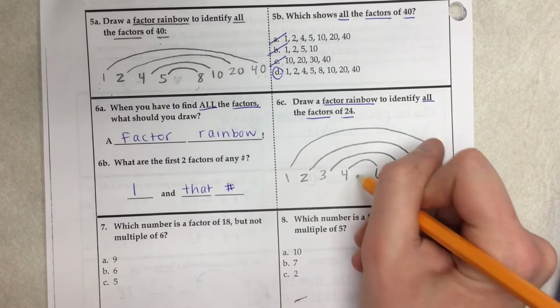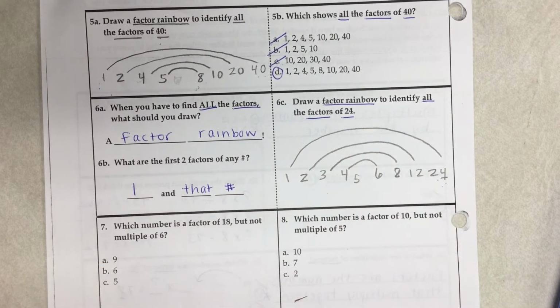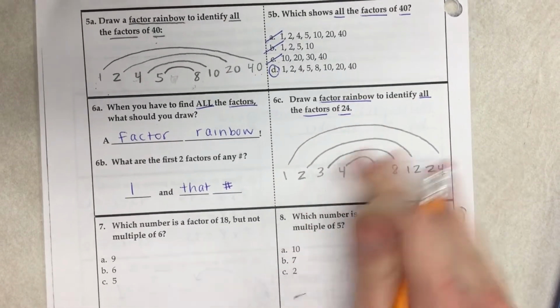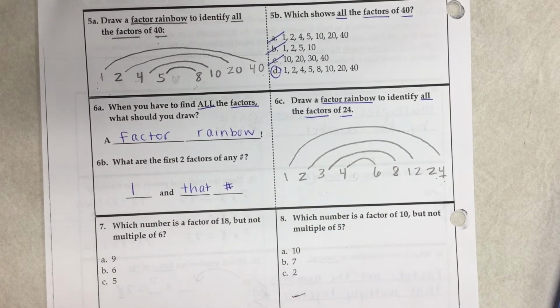Now I need to check the number 5, but wait a second. 24 ends in a 4. All multiples of 5 end in 5 or 0, so I can erase my 5. Going to check number 6, but I see it's on the other side of my rainbow, so I'm good. There's my factor rainbow for 24.